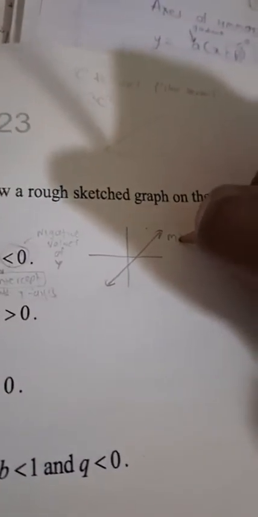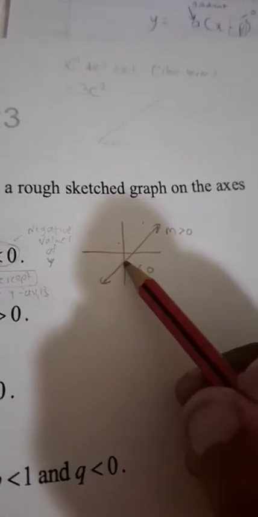First and foremost, we can clearly see from the sketch that the gradient is positive. Two, we can clearly see as well that the graph is cutting the y-axis where c marks. Do we get these 2 marks, guys? What do you think? Would we get these 2 marks for our rough sketch?